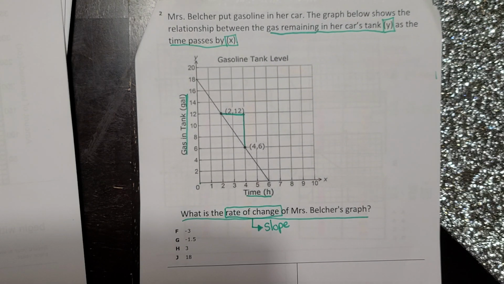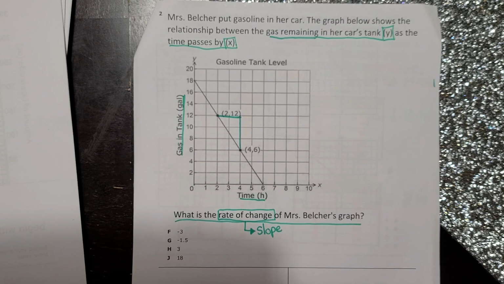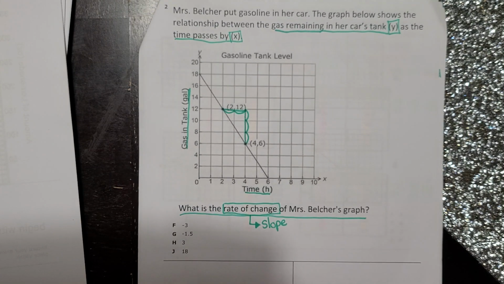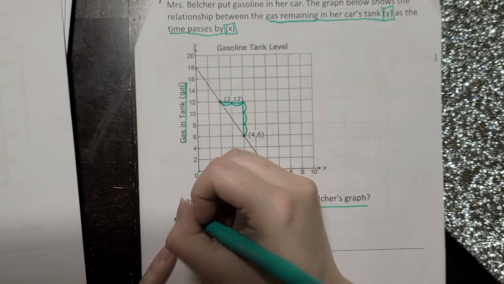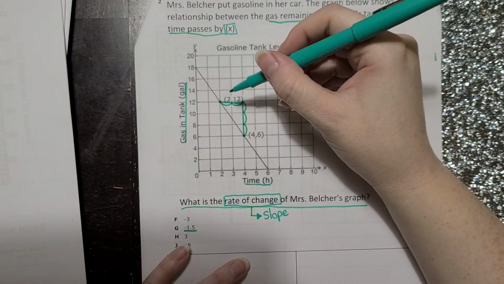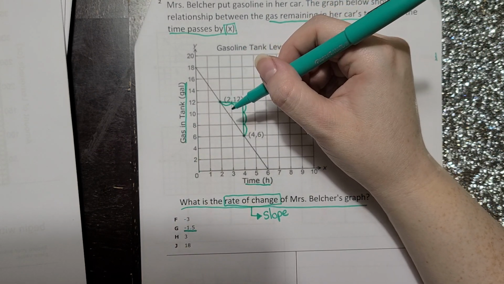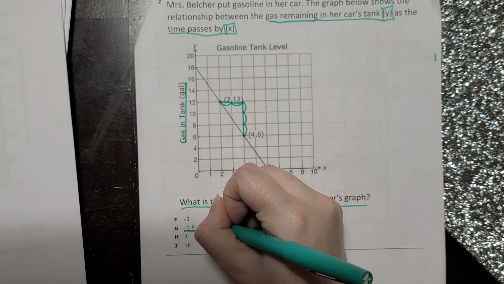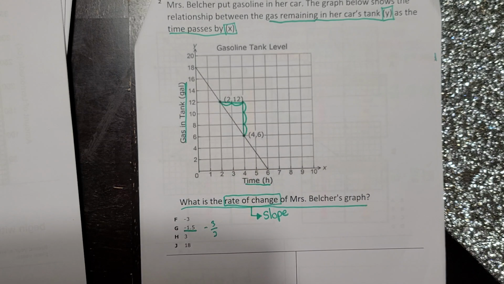Go ahead and find what you think the slope of this graph is. Do your rise over your run. What do you think it is? Okay. At this point, I'm going to tell you the first mistake that I saw people make was they chose G. They said it is a negative slope, and the slope is 1.5. Okay, they got 3 over 2. Negative 3 over 2 is their slope.